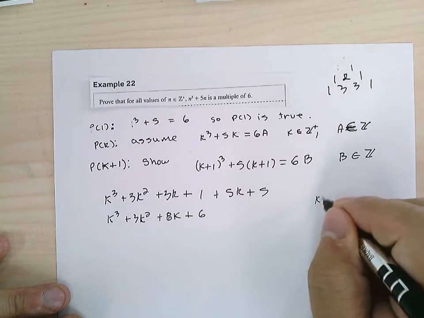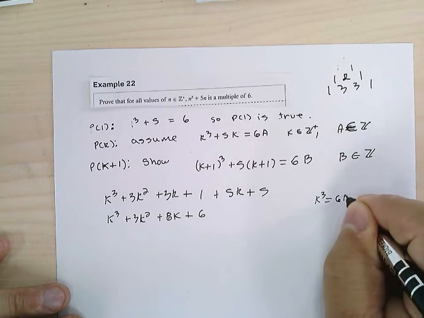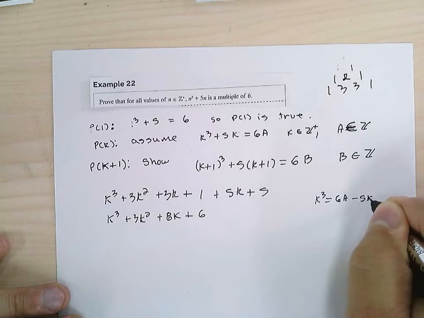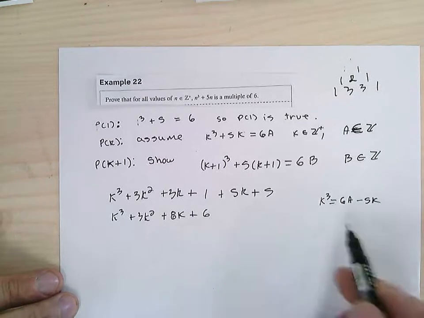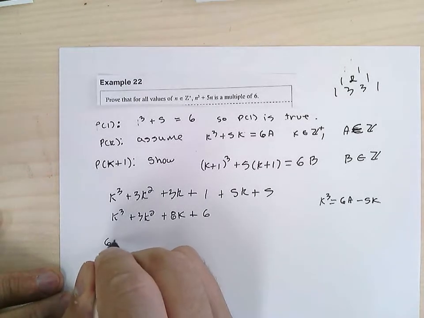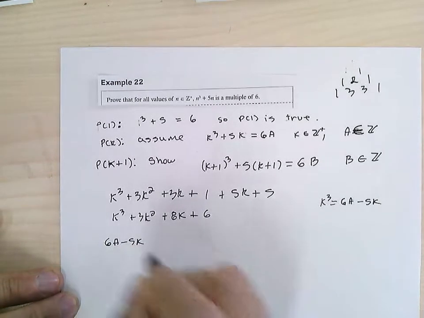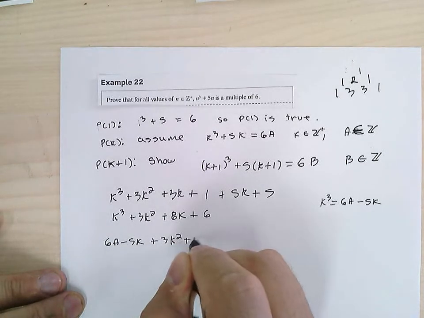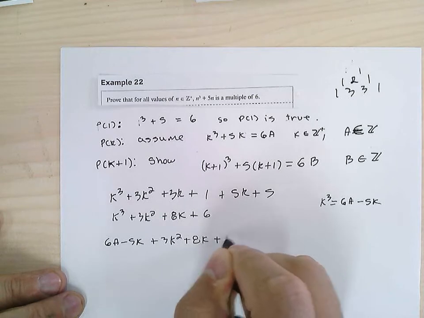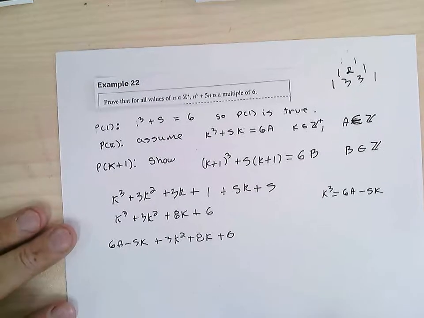So I know that k cubed is equal to 6a minus 5k. Good. And now I have a substitution. So I can go 6a minus 5k plus 3k squared plus 8k plus 6. And let's see, what do I have here?